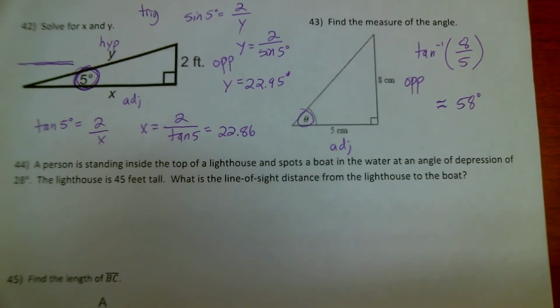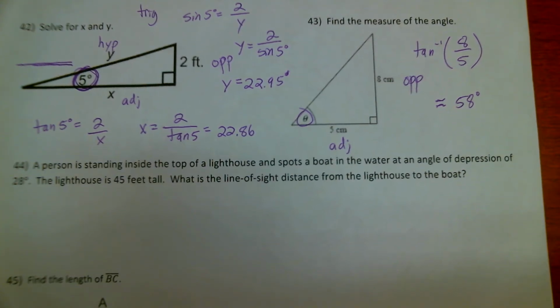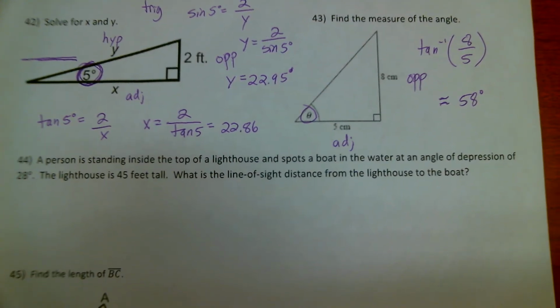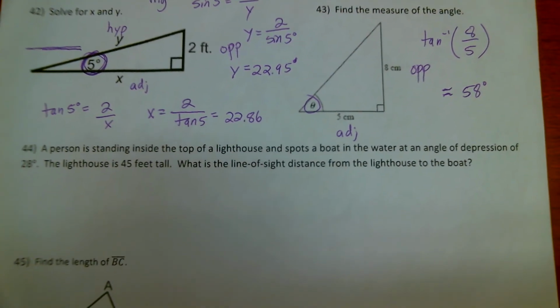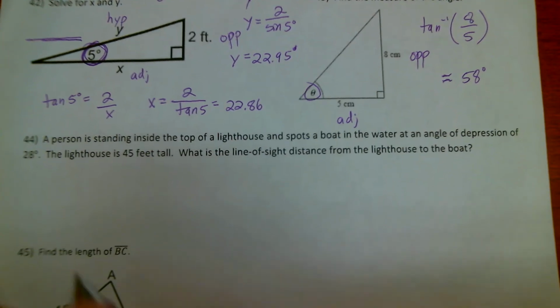Okay, 44. A person is standing inside the top of a lighthouse and spots a boat in the water at an angle of depression of 28 degrees. The lighthouse is 45 feet tall. What is the line of sight distance from the lighthouse to the boat?